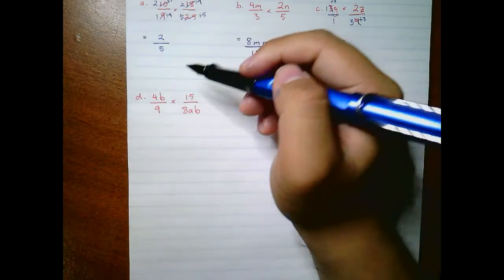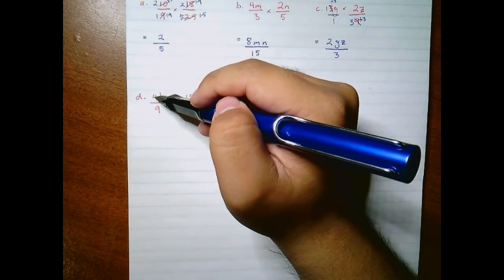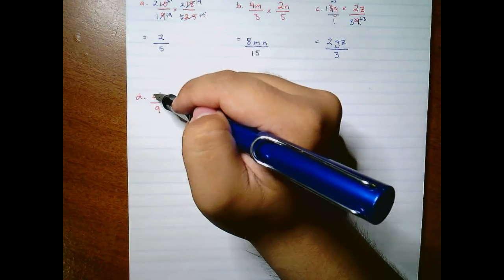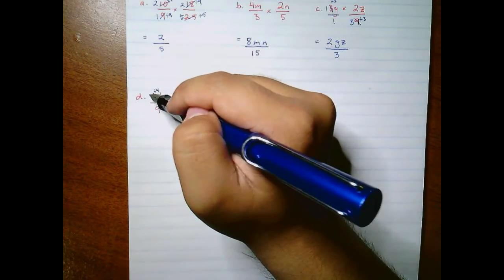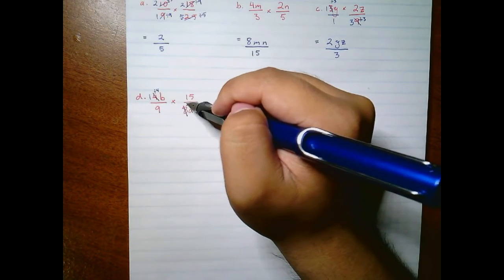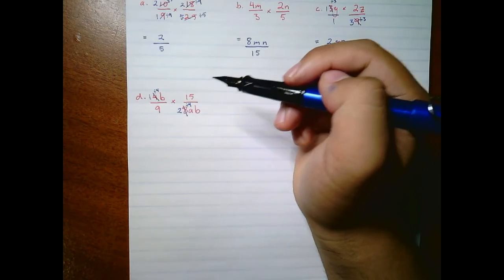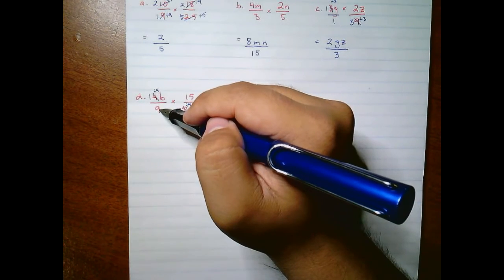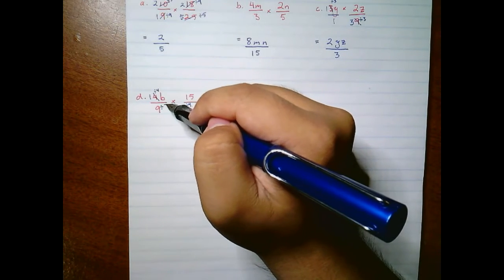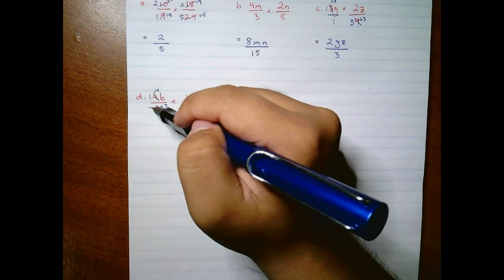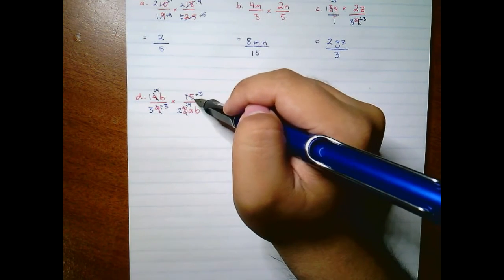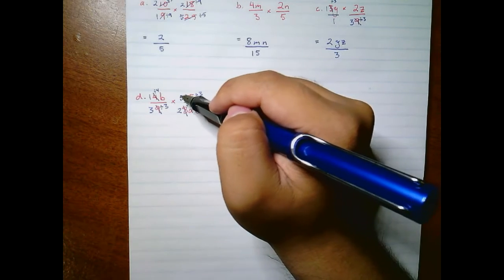Okay. Let's see, are there any common factors between 4, 9, or 8? Yes, I can see 4 can divide into 4, so I'm going to divide this by 4. Gives me 1, because 4 divided by 4 is 1. 8 divided by 4 is 2. 15 and 9 have a common factor of 3, because 3 times 3 is 9. Dividing this by 3, which will give me 15 divided by 3 is 5.